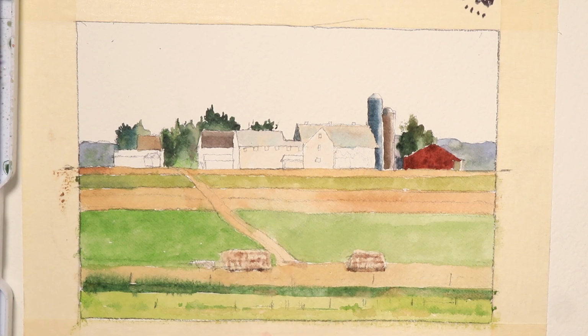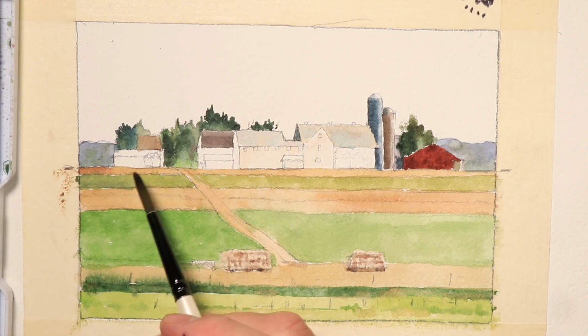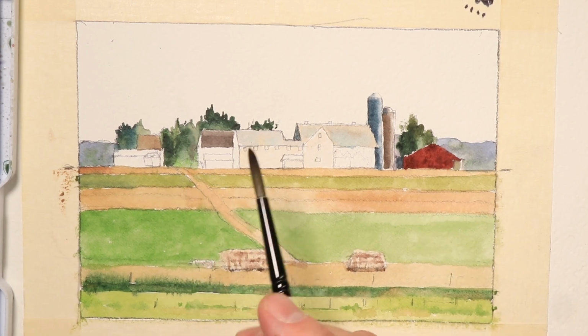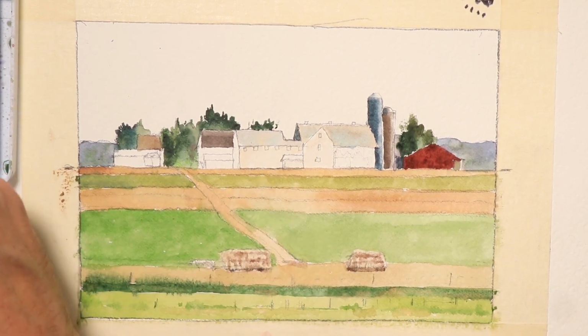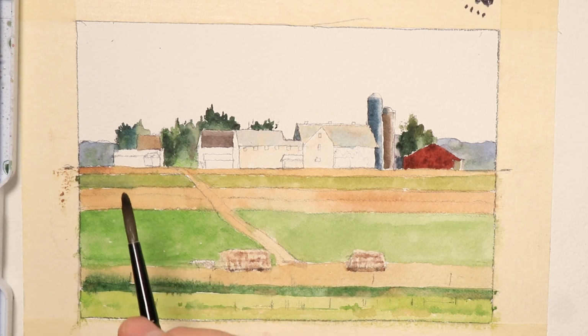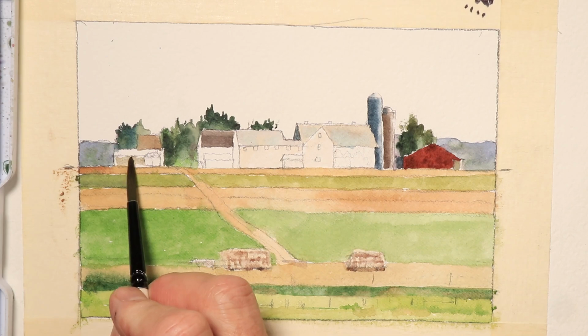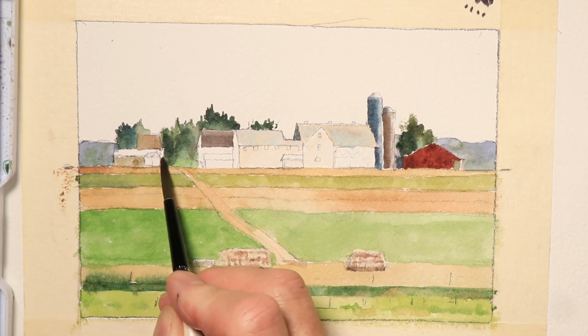I will take just a quick break now to let this dry a little bit, and I think we'll do the horse next. But let's also work back up here again because this is dry up here, so we can go back and work up here. I noticed this is more of a grayish color here on the bottom of this barn. So that would be that there.